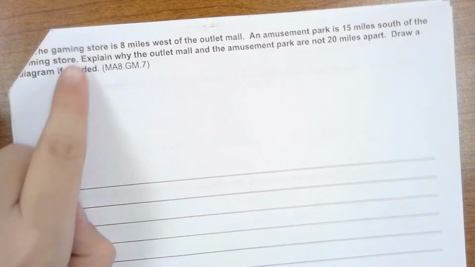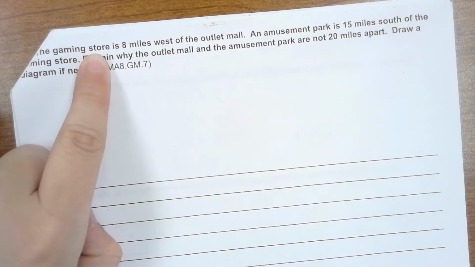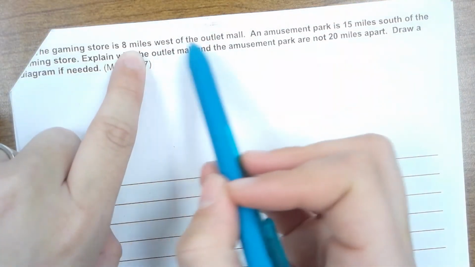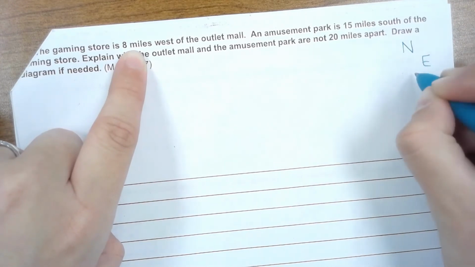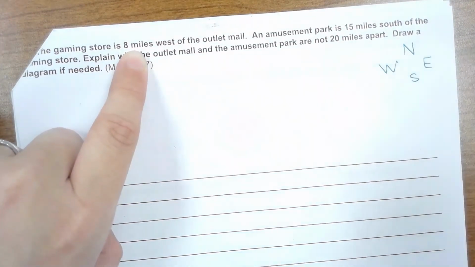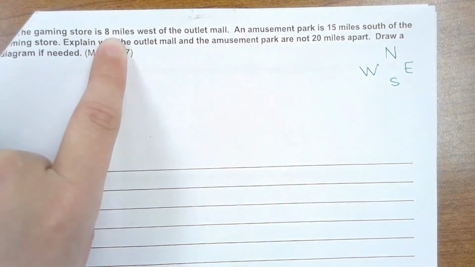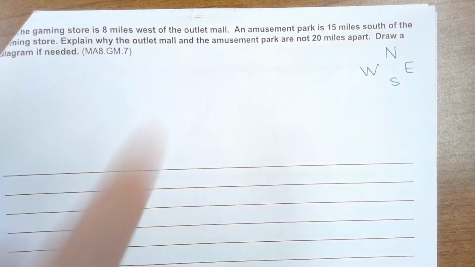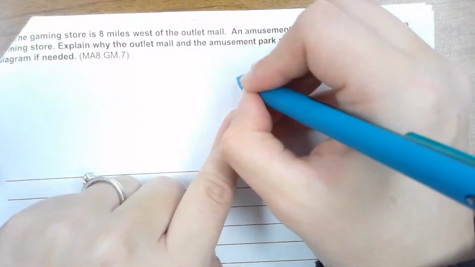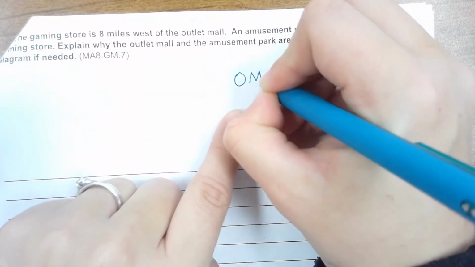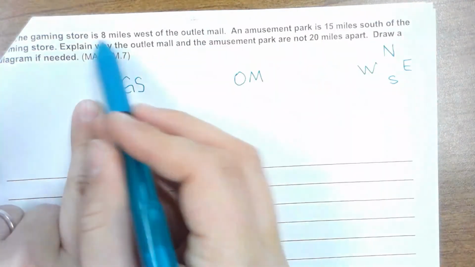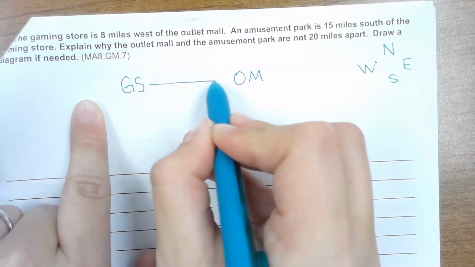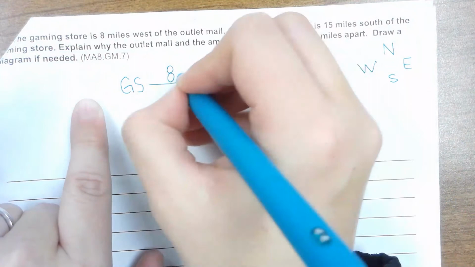So I'm just going to start here with the gaming store, and it says that it's 8 miles west of the outlet mall. If you guys remember on our compass, it goes north, east, south, and west. West is to the left, so that means that the outlet mall is over here somewhere, and the gaming store would be over here. And it says that they are 8 miles apart. So this would be represented by 8 miles.